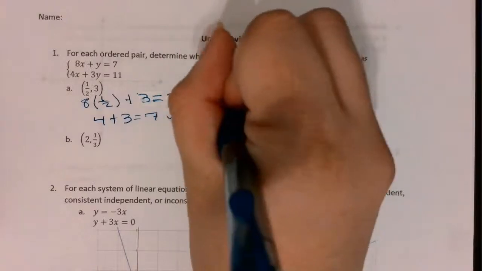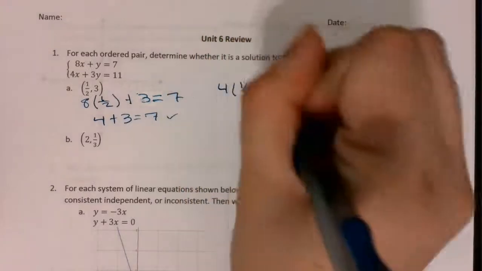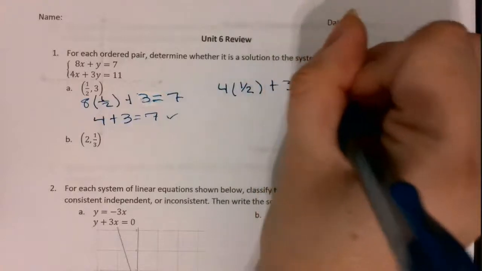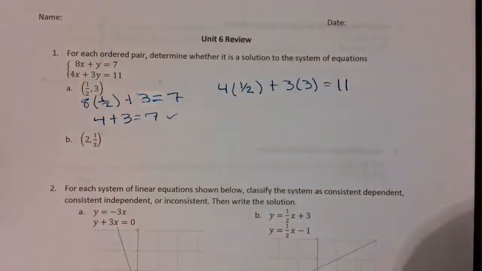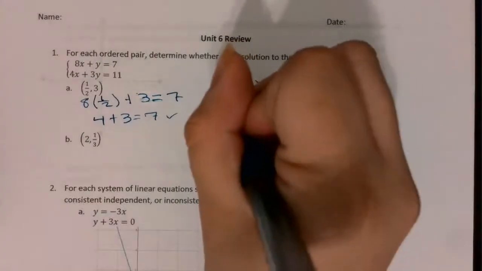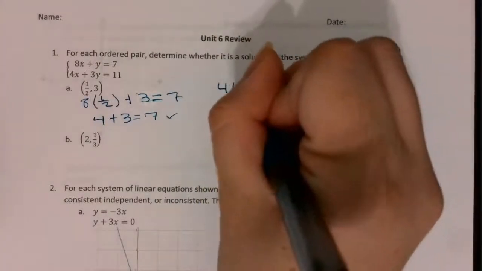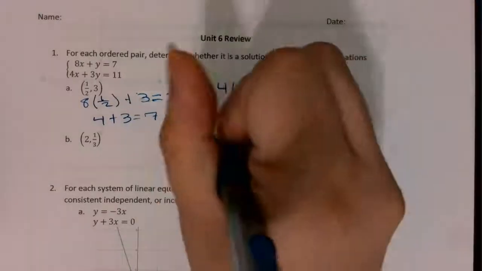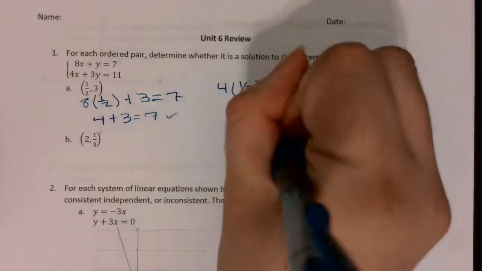Now I have 4 times 1/2 plus 3 times 3 should equal 11. Then 4 times 1/2 gives me 2. 3 times 3 gives me 9. 2 plus 9 equals 11. I'm good there. This one is a solution.